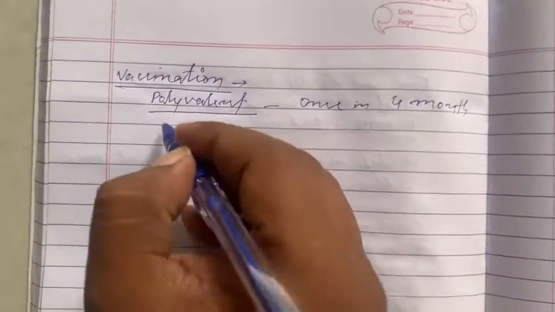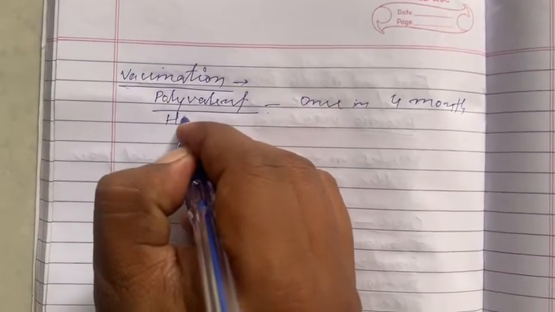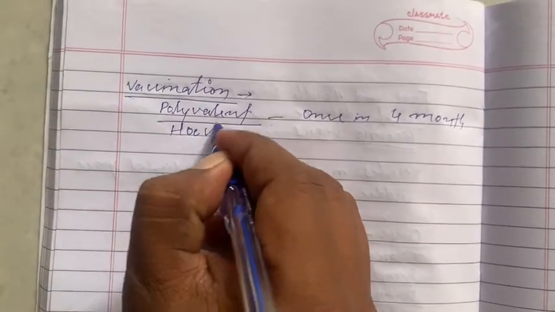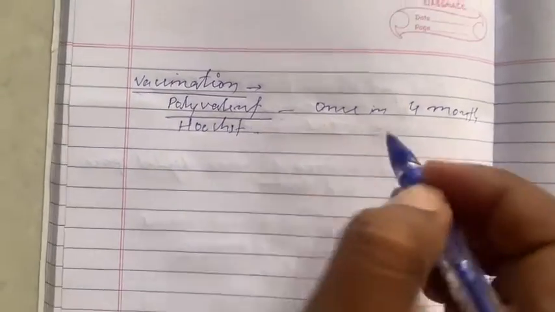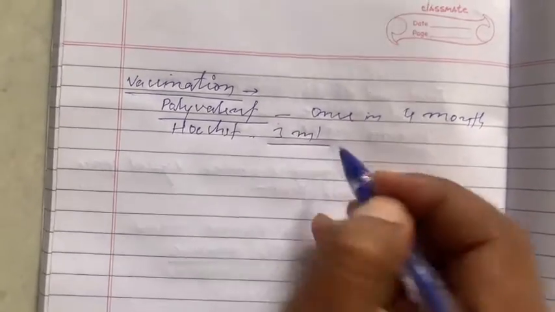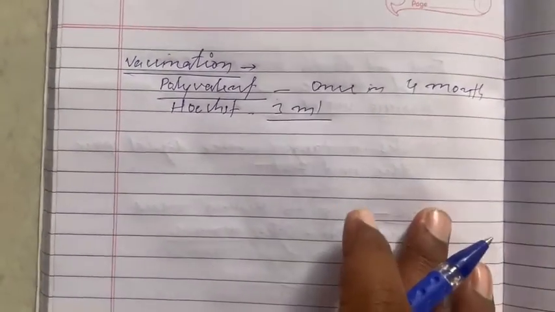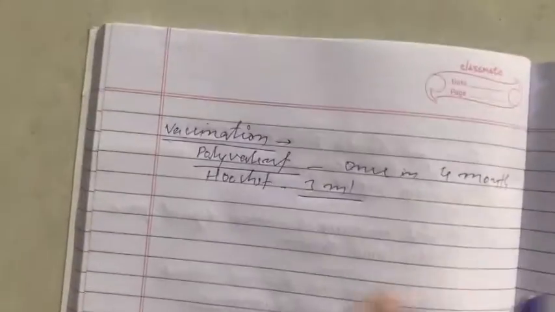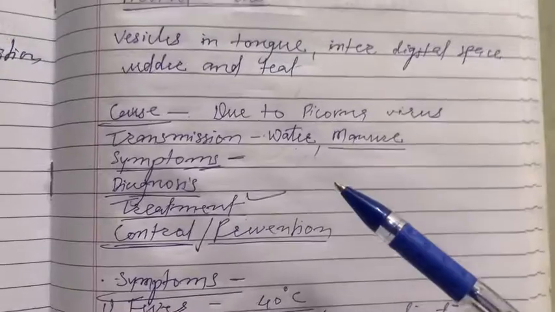The next vaccine available is Hoist, which is given at the rate of 3 ml subcutaneously. So in this way this disease may be controlled.